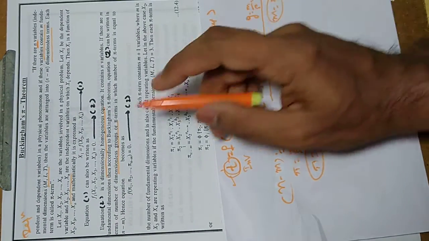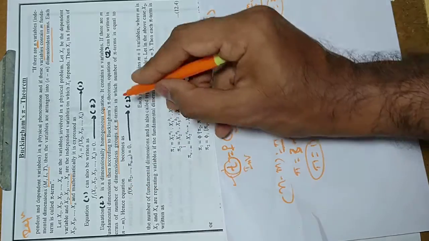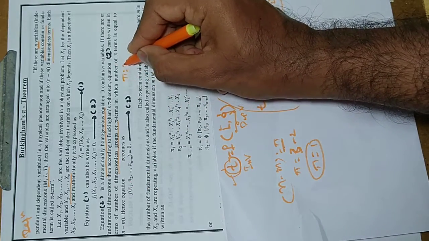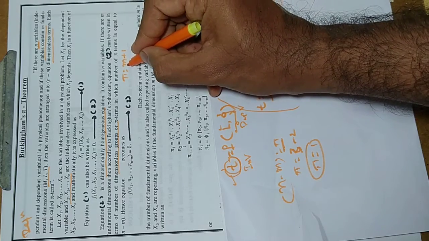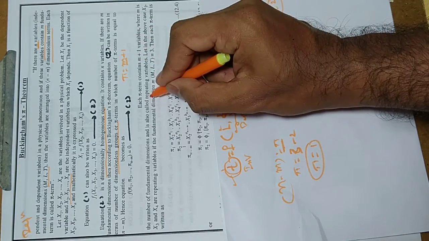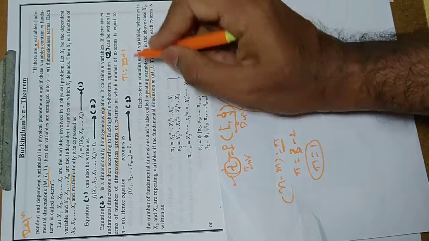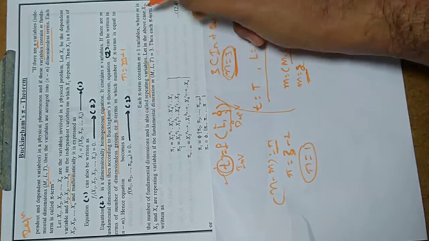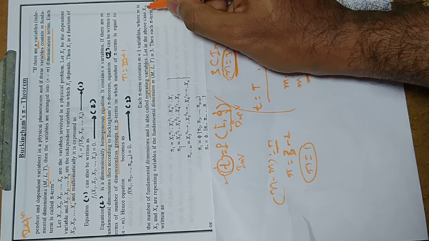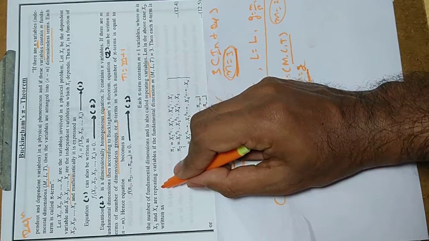Next, each pi term contains m plus 1 variables, where m is called the fundamental dimensions, also called the repeating variables. Let in the above case x2, x3, x4 be the repeating variables.